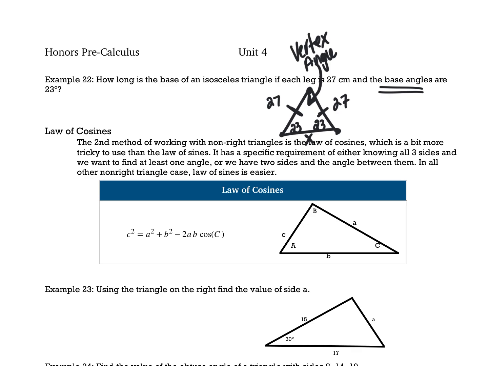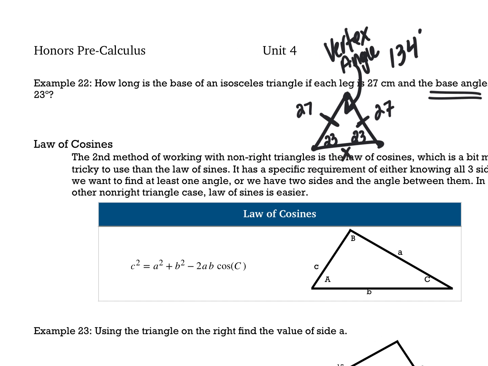If I add and subtract, we know that the vertex angle is 134 degrees. And now that I know that angle, I now have two different ratios I can apply. First, sine of 134 over x equals sine of 23 over 27.